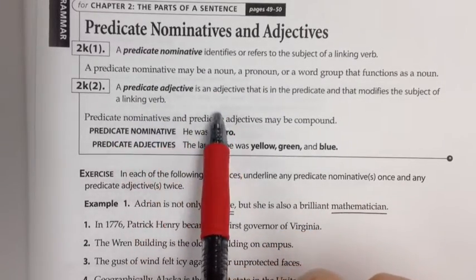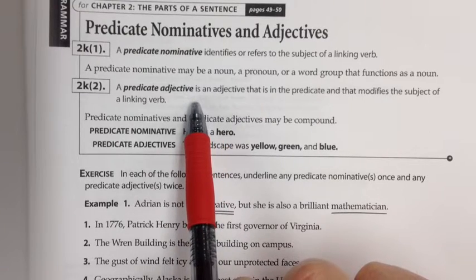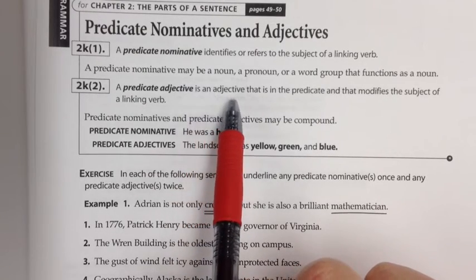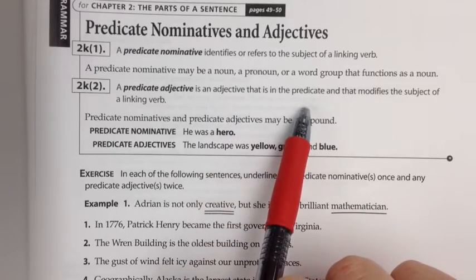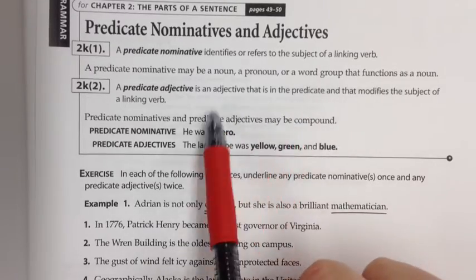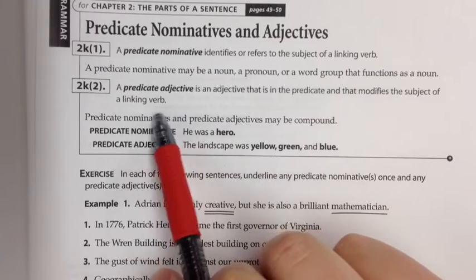A predicate adjective is similar. Instead of a noun after a linking verb, it is an adjective that is in the predicate, which means after the verb, and that modifies the subject of a linking verb.